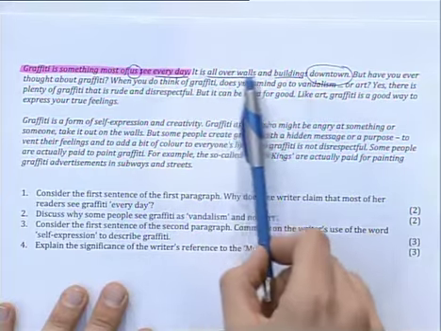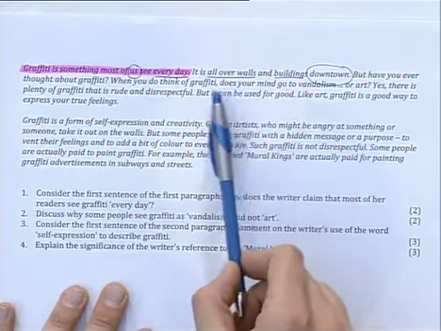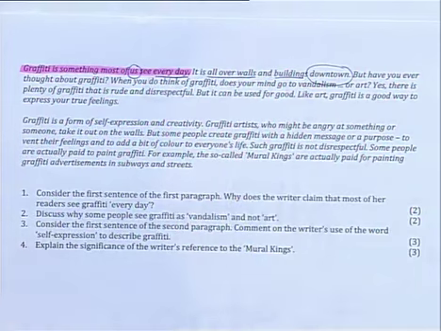Okay, and so what we've done is we've considered the first sentence, but then we've read further and we've looked at specific words and phrases. Can you see how important it is to read carefully and to read closely? That's what consider means: look very carefully and closely.